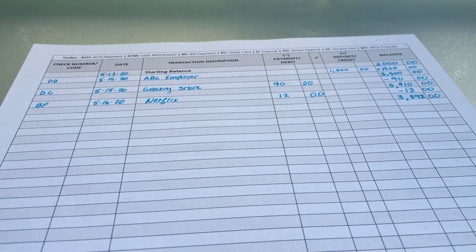Then you want to reconcile your own records against your bank statement. The bank statement you get through the mail or online, you can compare your check register against your monthly bank statement or online banking history, again, to make sure there are no errors made. And it's also a way to check for fraudulent activity.